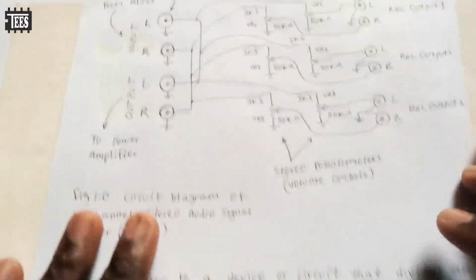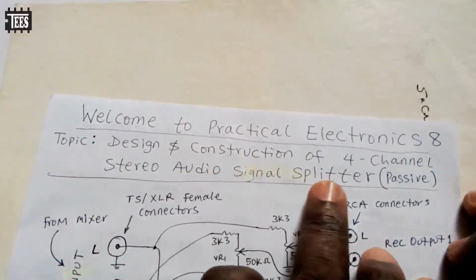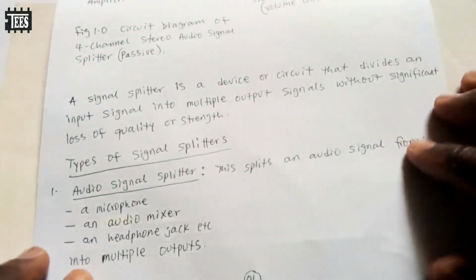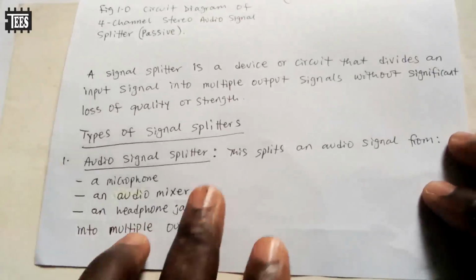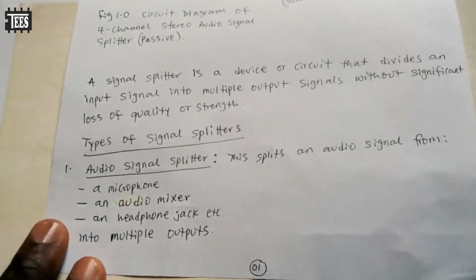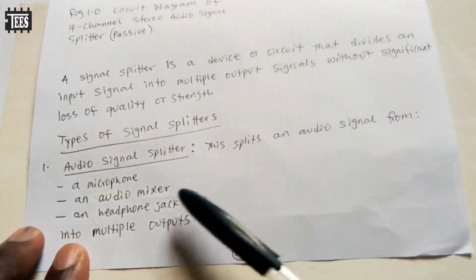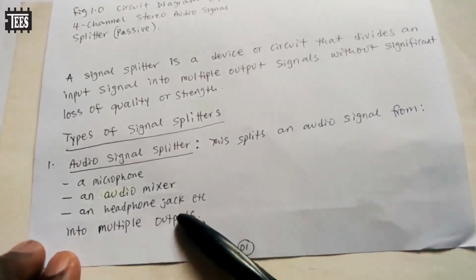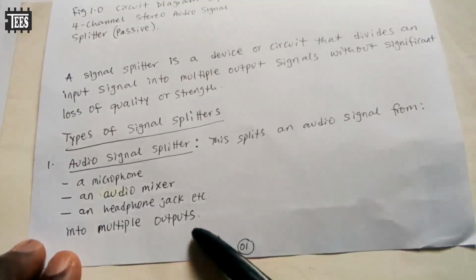In this case, we are dealing with audio signal splitter, a passive audio signal splitter. So let's come back again. Let's take a look at types of signal splitters. Number one, we have audio signal splitter. This splits an audio signal from a microphone, from an audio mixer, from a headphone jack, and so many others into multiple outputs.